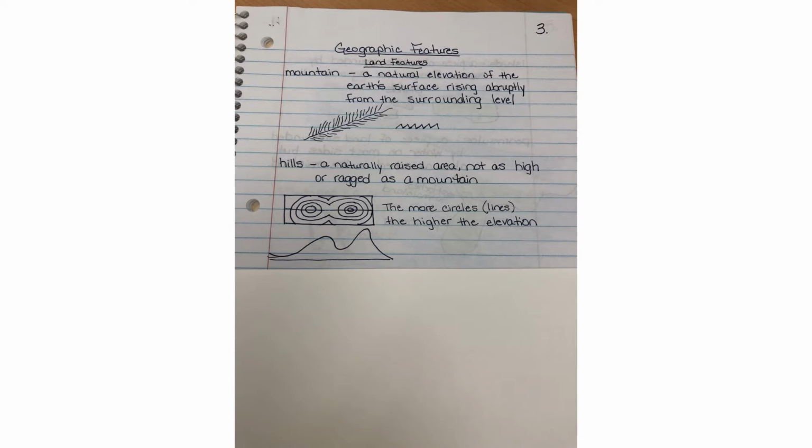Next is hills, a naturally raised area, not as high or ragged as a mountain. When you draw your pictures, make sure that one hill is taller than the other. The taller hill is going to have more circles or lines the higher the elevation.